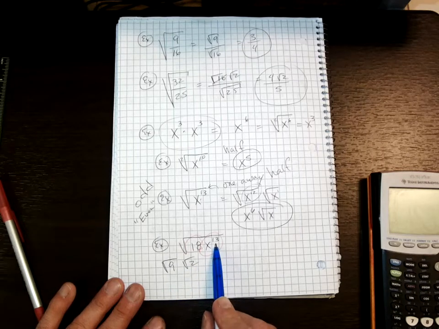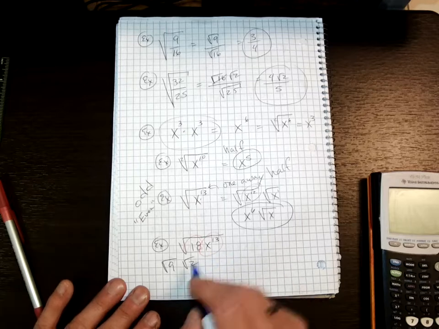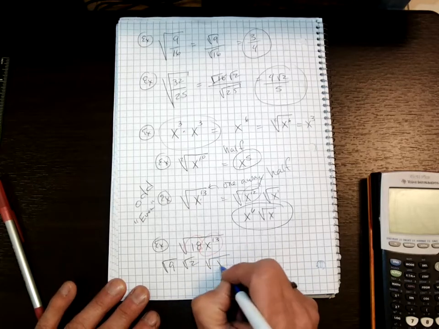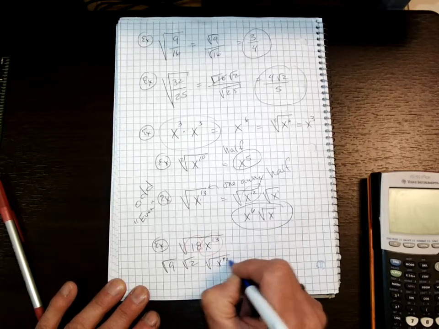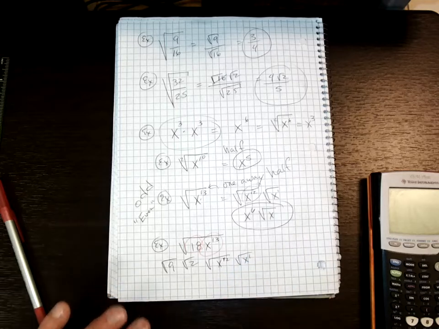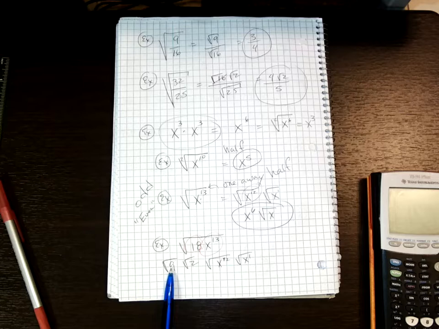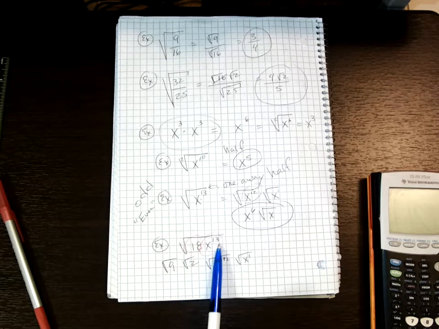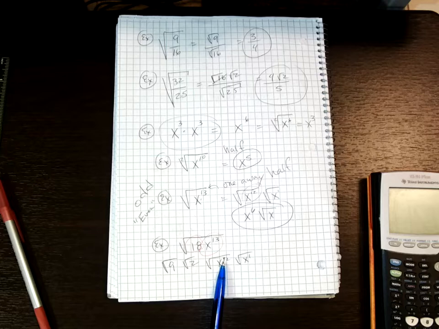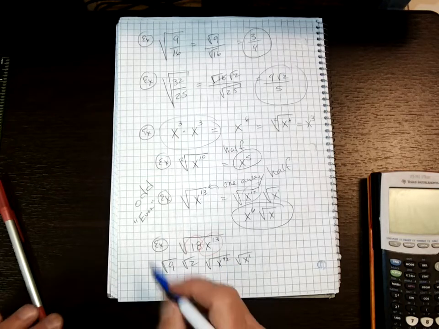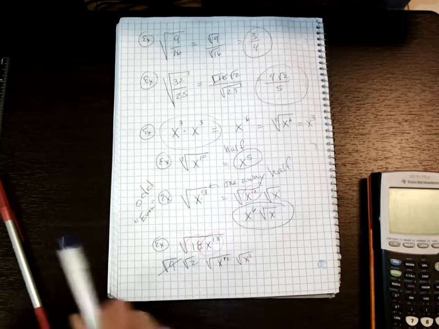The x has an odd power. So let's take 1 away from it, just like we did up here, and make it x to the 12th times an x to the 1. What I did is I made something I could take the square root of. So square root of 9, boom, that's going to be a 3.